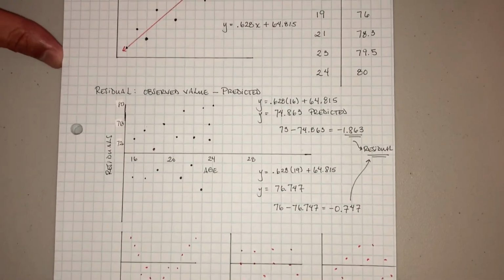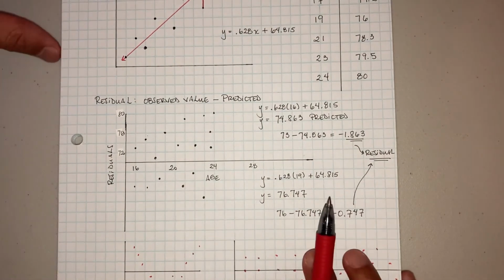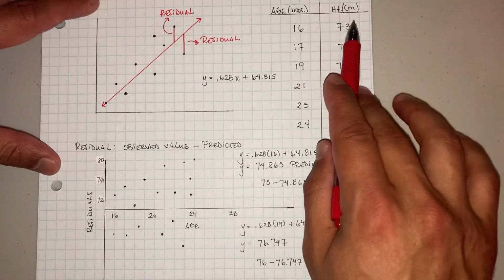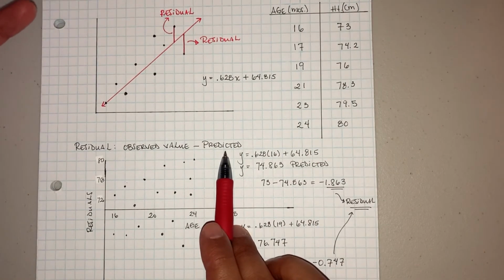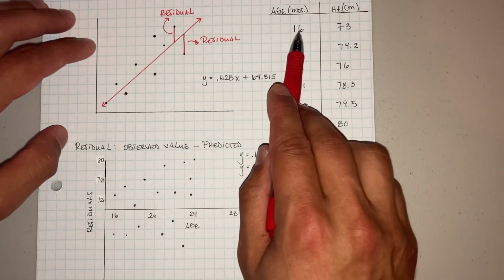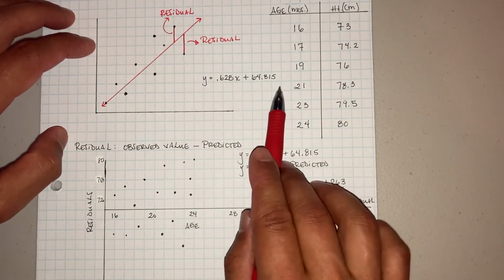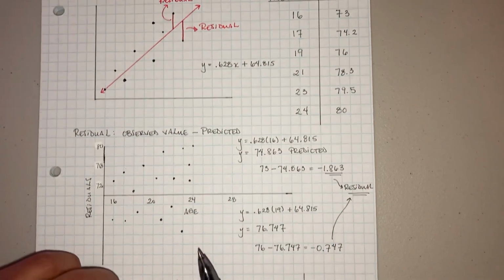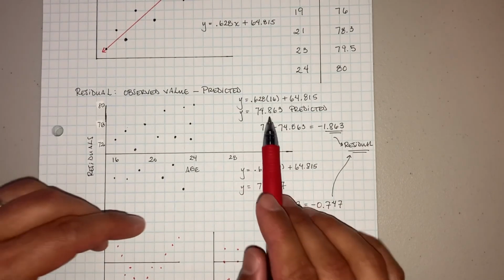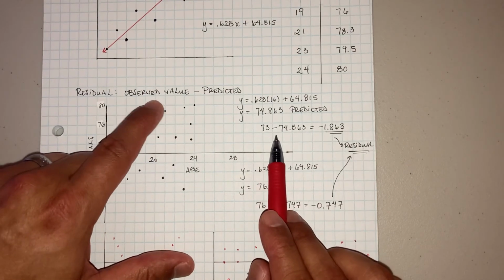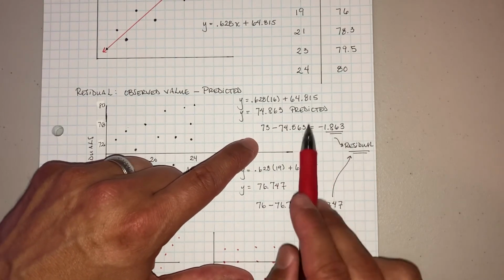Okay, guys? So once again, how do you figure out the residual? You take the observed value. That's the actual value that they give you. This is what was measured. Es lo que se midió. Minus the predicted. Well, where do you get your predicted value from? Well, you take this guy, you put it in your equation. This is your line of best fit. This is your equation that's going to predict the value. So for a 16-month-old baby, it predicts that it should be 74 centimeters. Okay, well, the actual observed value is 73. The actual predicted was 74.863. When I subtract that, that gives me negative 1.863.